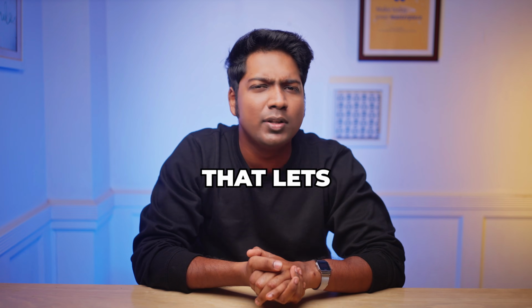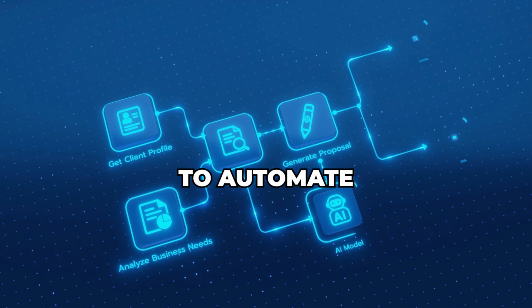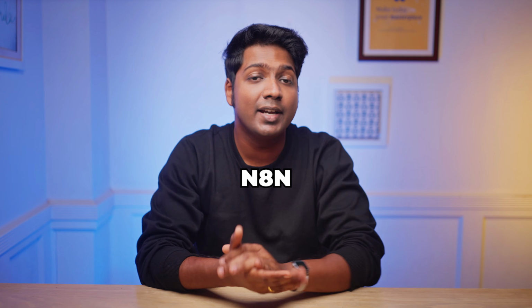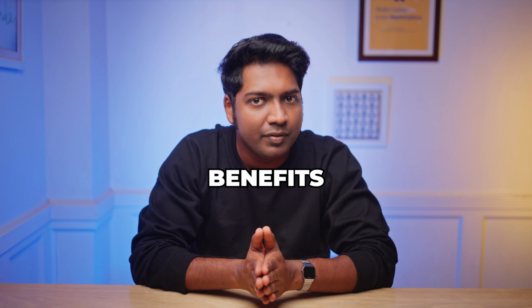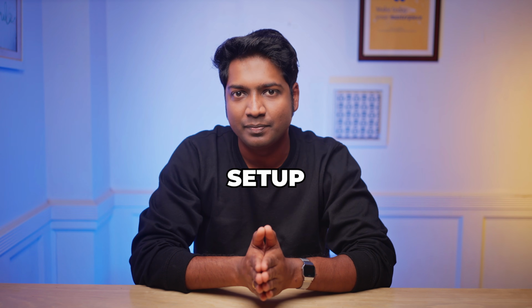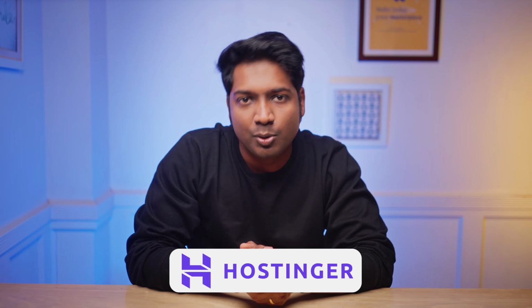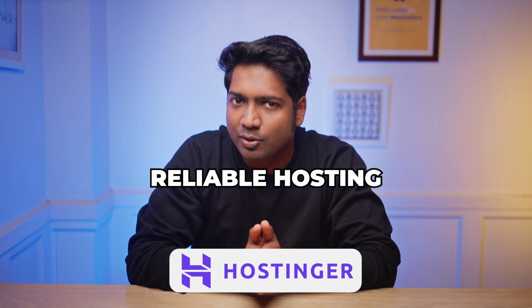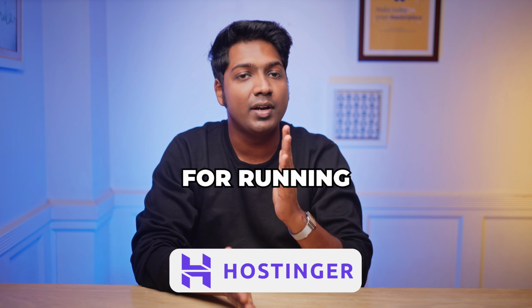N8N is an automation tool that lets you connect different apps and services to automate tasks. Since N8N is open source, you get many more benefits when you host it on your own setup. So to host N8N, I'm going to use Hostinger. Hostinger provides reliable hosting and an easy setup for running N8N.